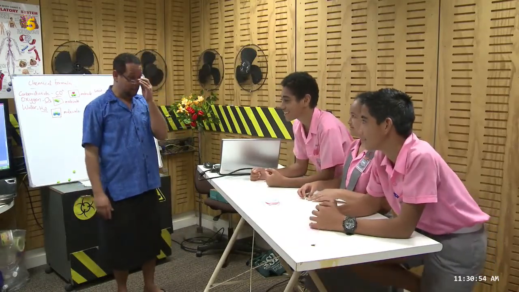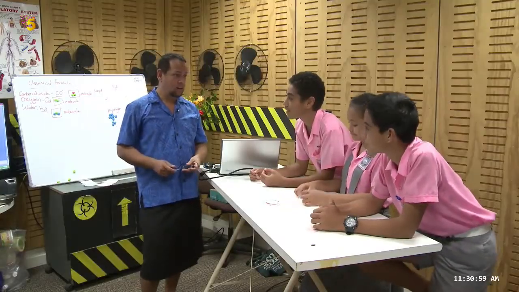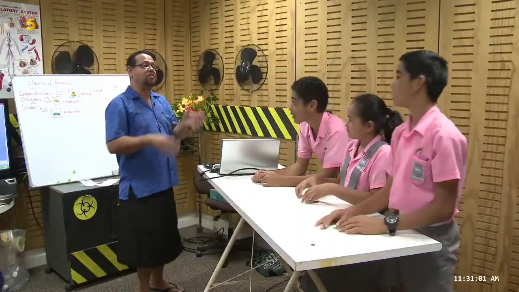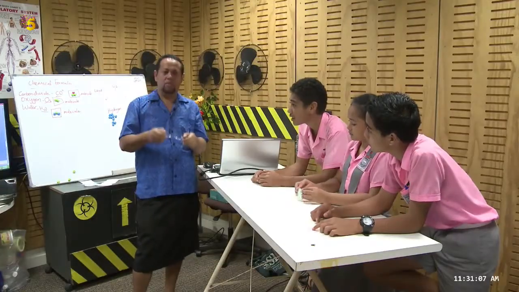Especially in most solids, because they can't come out of their fixed positions. And what about the particles of gas? They try to escape. They try to escape when it is heated.